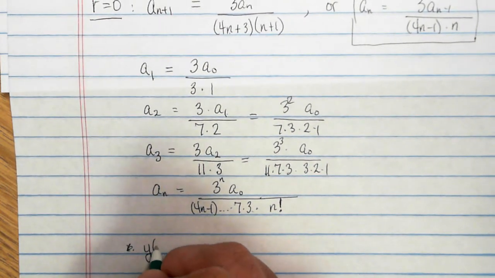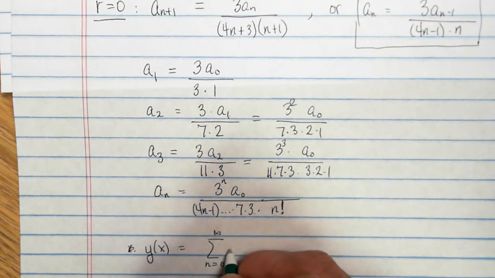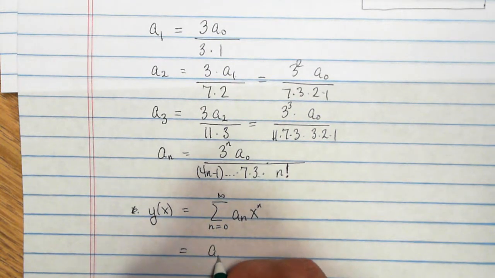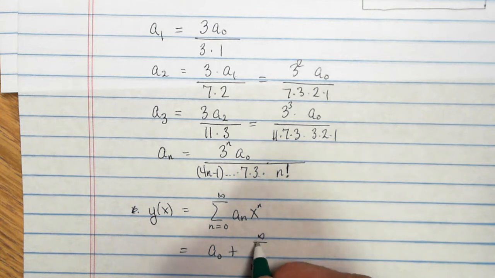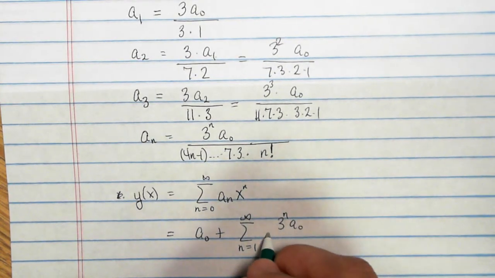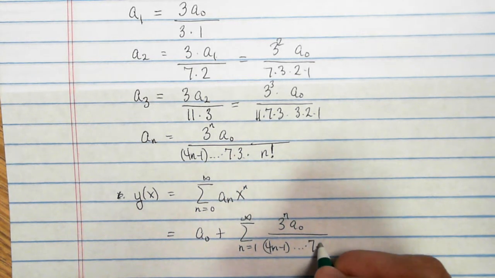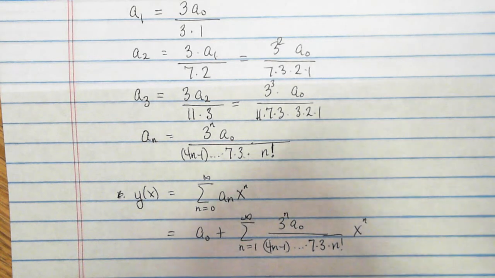So we get that y of x is equal to summation n equals 0 to infinity, a sub n x to the n. So that's a sub 0 plus summation n equals 1 to infinity of 3 to the n times a sub 0 over 4n minus 1 down to 7 times 3 times n factorial x to the n.